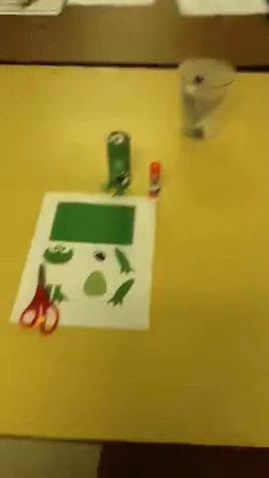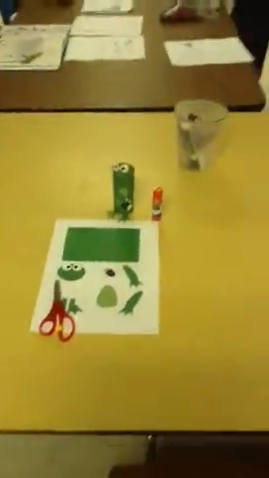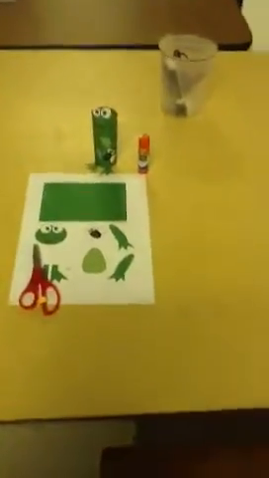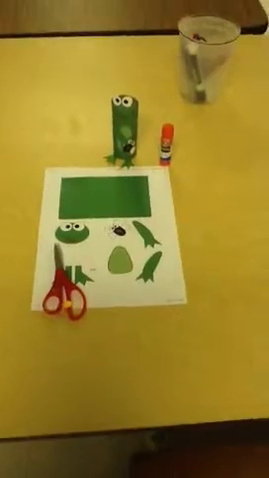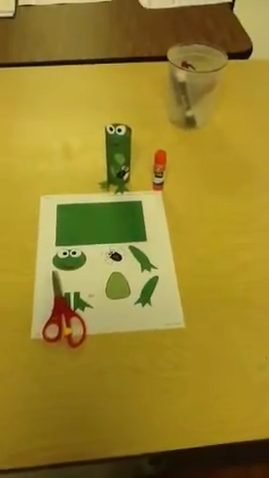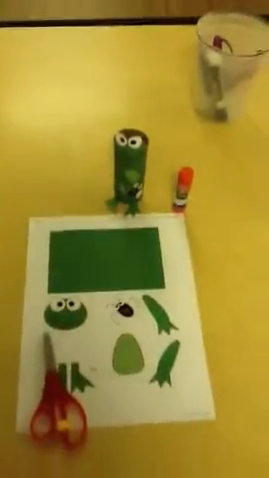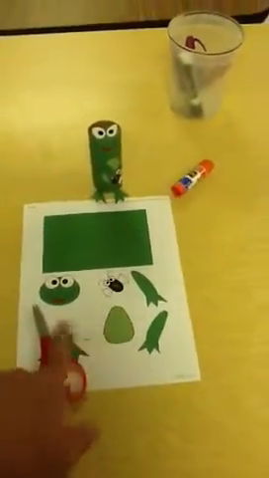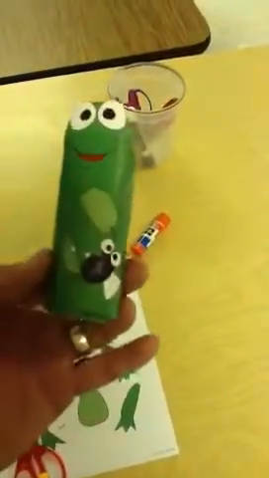Okay, what I have here is a little activity for my special needs students. It's a little toilet paper roll frog activity. You just take your ordinary toilet paper roll and use this template to cut out this stuff right here, and as you can see, you can make a little cute frog to start off with the life cycle.